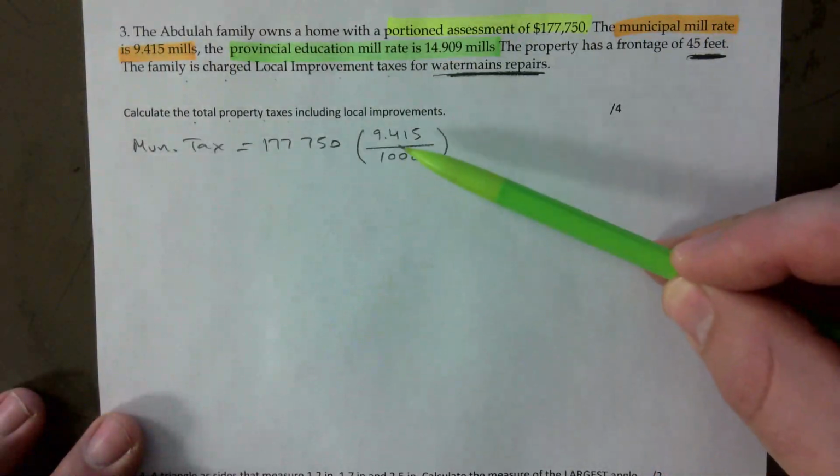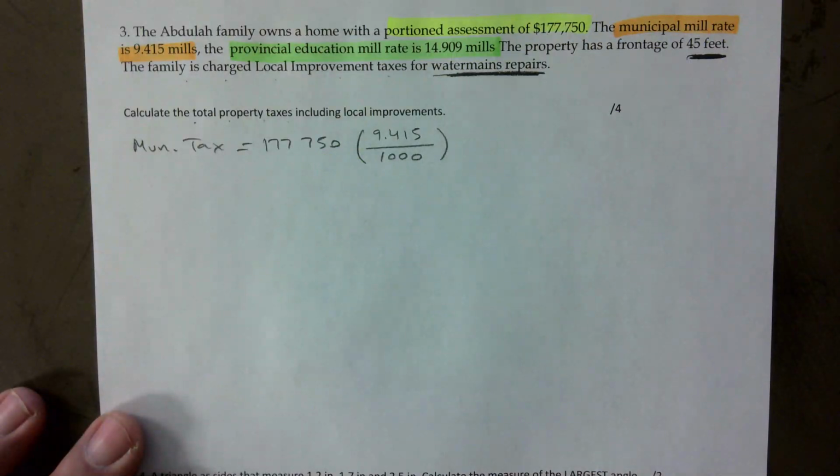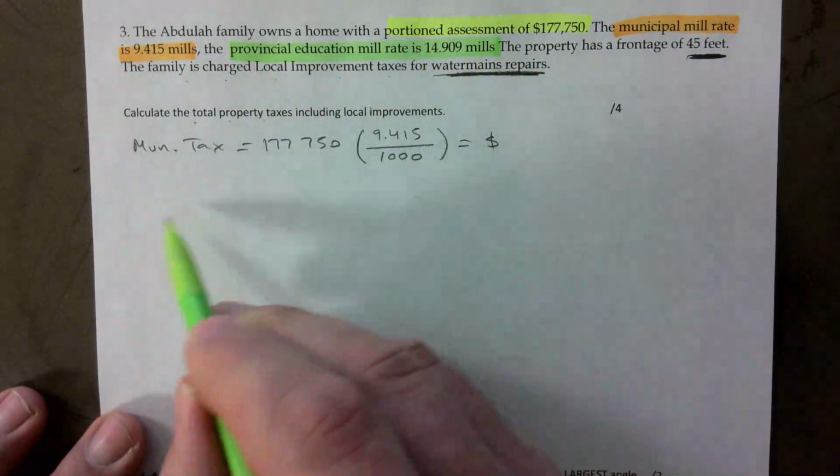For every mill rate, you multiply it by the portioned assessed value. That's crazy, Mr. Dirksen. Why would that ever happen? There have been 3 mill rates in the past. 2 for education, 1 for municipal. Because some municipalities split the education into 2 different portions. I don't know why. But that's what you would do. So that's the municipal. I'll do that in a bit.